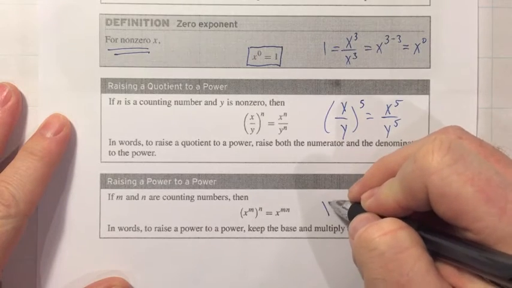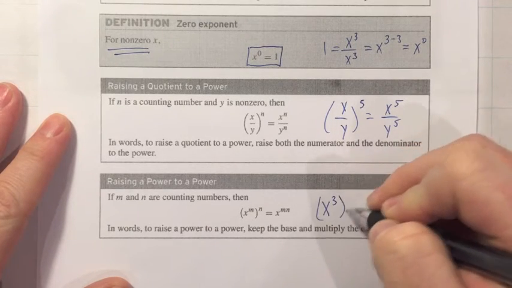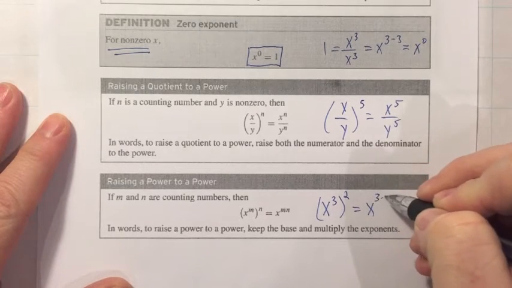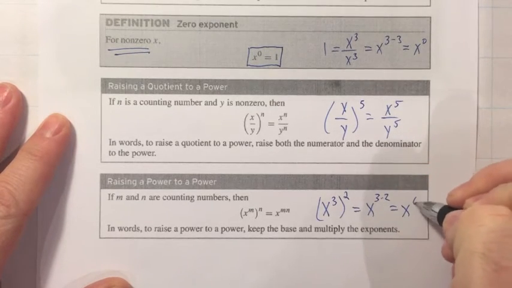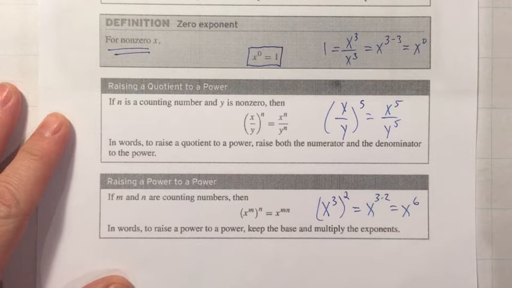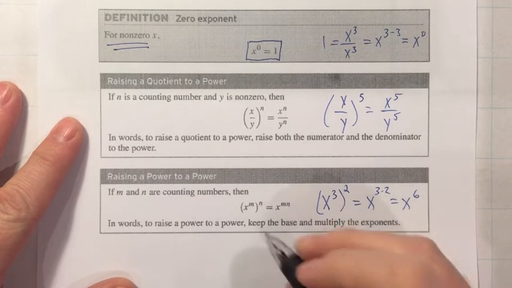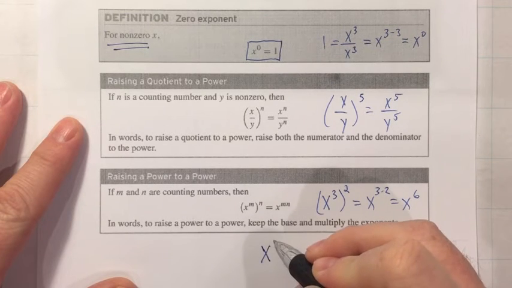So an example might be something like x to the third raised to the second, and according to this, that would be x to the 3 times 2, which would be x to the 6. And since we didn't see that one on the previous page, let me just work this out a different way to show you why that does work.